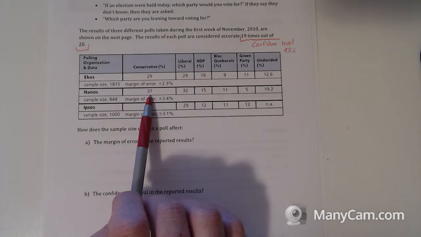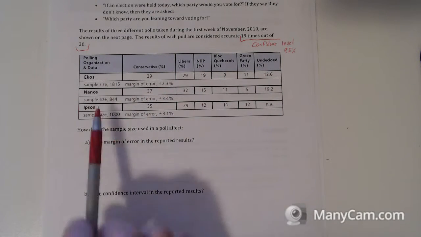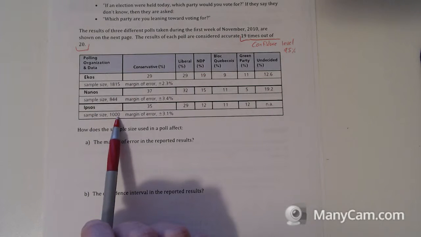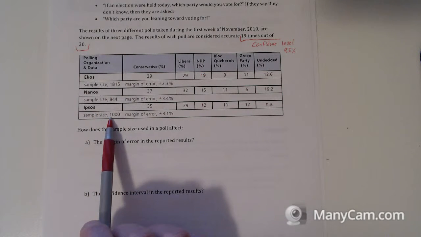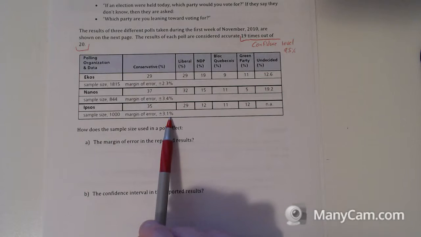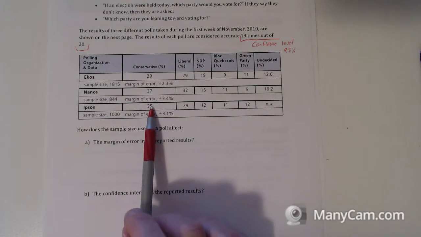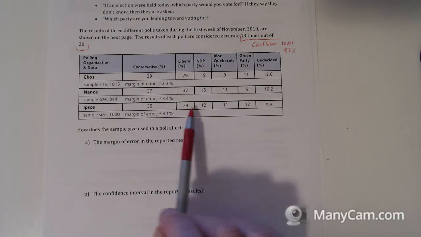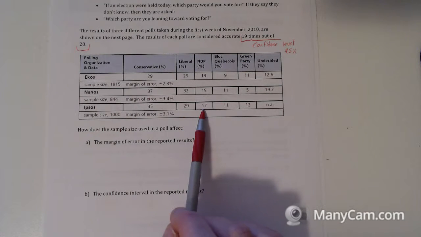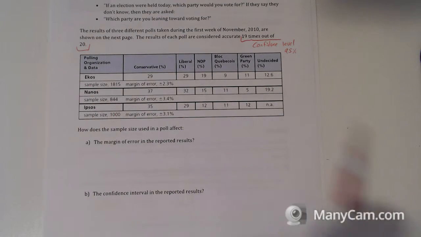Definitely with the conservatives, it's significantly different. The other ones are a bit closer. And then Ipsos, closer to Nanos, but it's kind of in the middle. Its margin for error is in the middle, and it was in the middle for this result, with the low one low. So a lot of different data here.